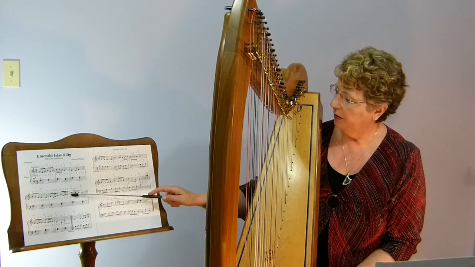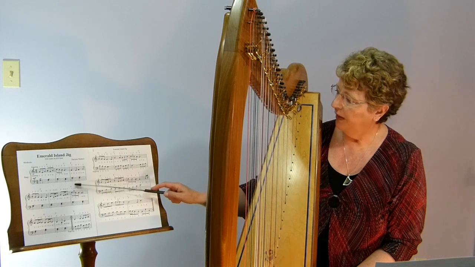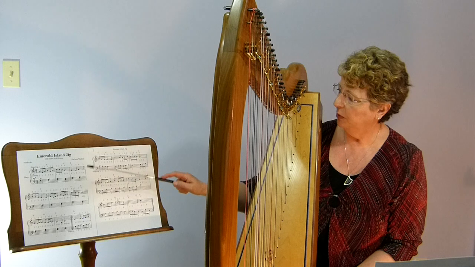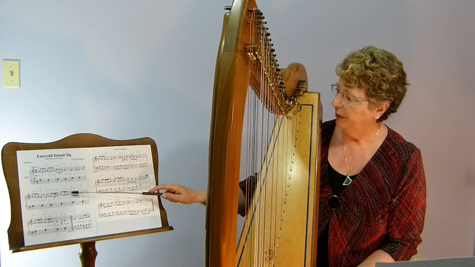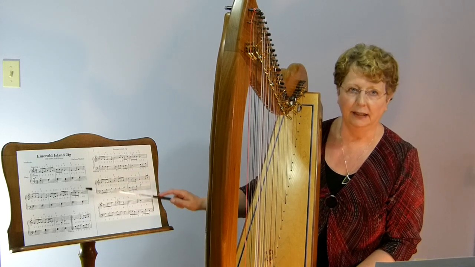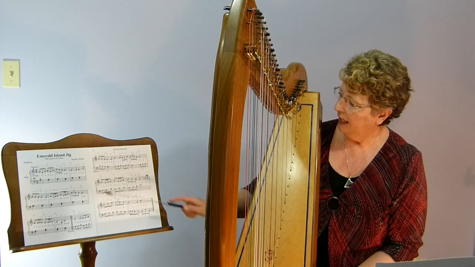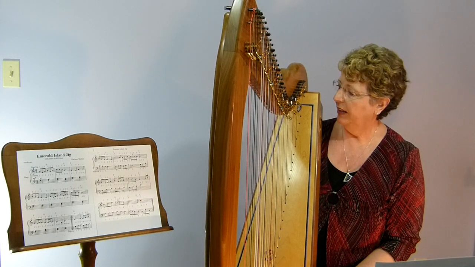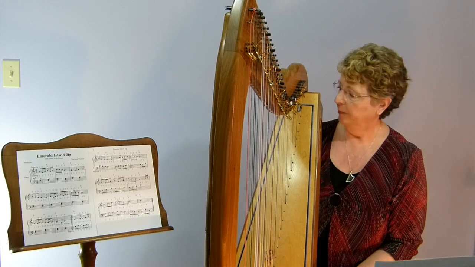And then we have some little grace notes in there. Remember, they don't get any time value. You have to work those in between count number 1 and count number 2. Okay? So that you have to work on, practice those just a little bit so you can get them in there without disrupting your tempo.